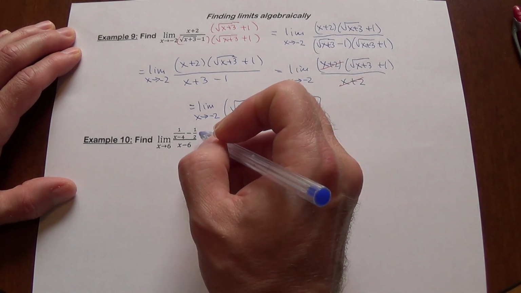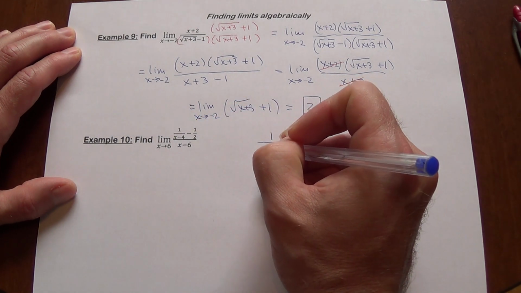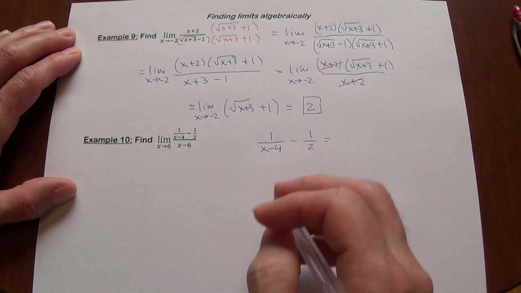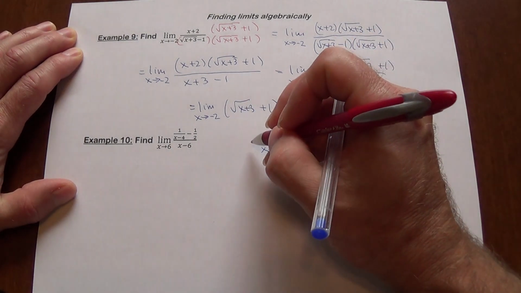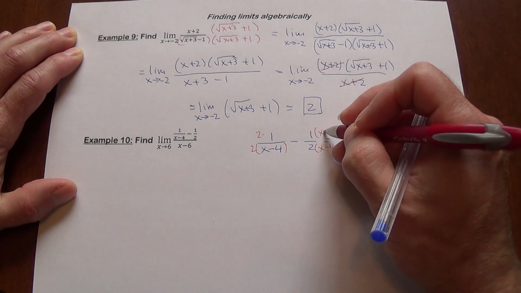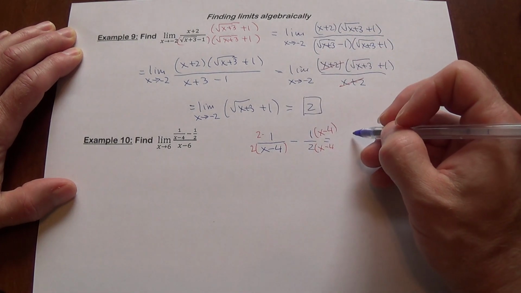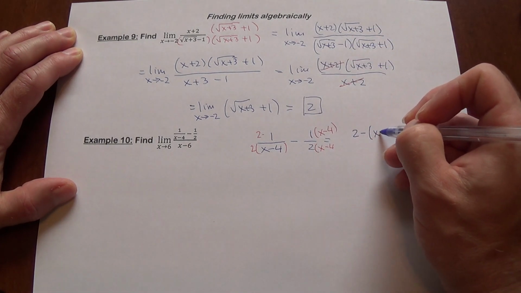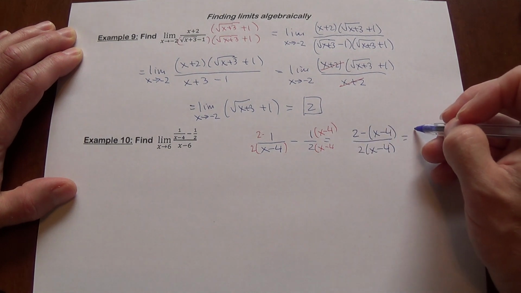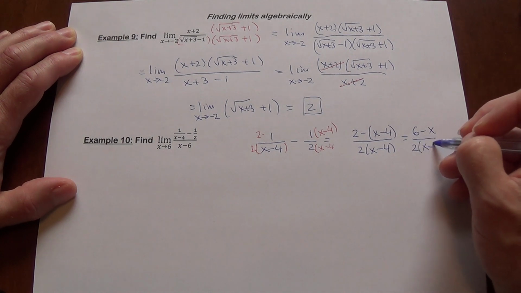So what we're going to do here is combine these two fractions in the numerator. What I have there is 1 over x minus 4 minus 1/2. So if I bring them to a common denominator, I'm going to multiply this by 2, and this I'm going to multiply by x minus 4. I'm doing this separately, I'll come back to the original problem. So this is going to be 2 minus (x minus 4) over 2 times (x minus 4), and it's going to end up giving me (6 minus x) divided by 2 times (x minus 4).